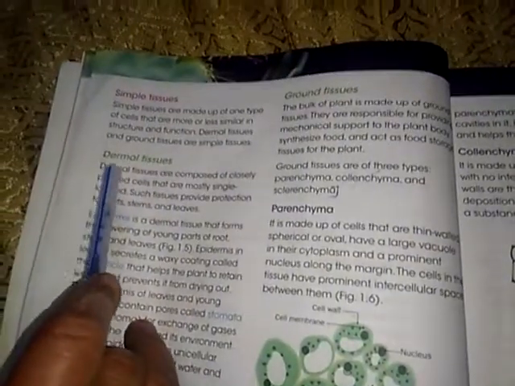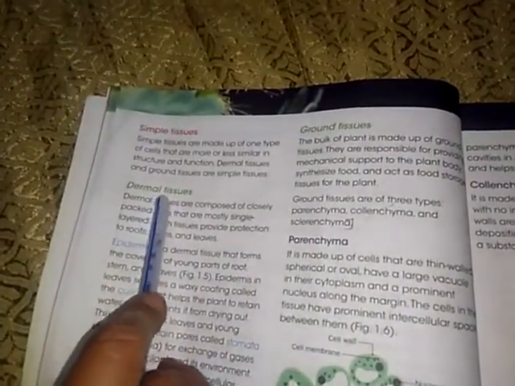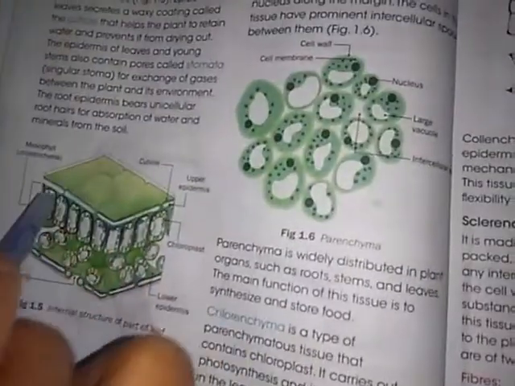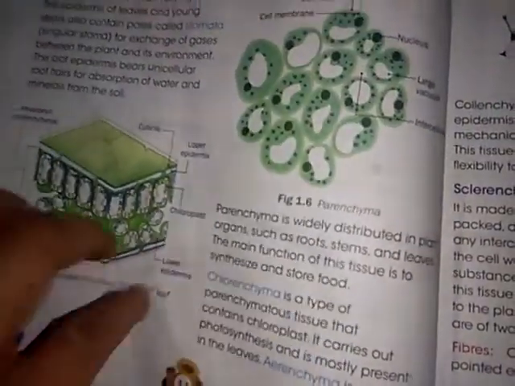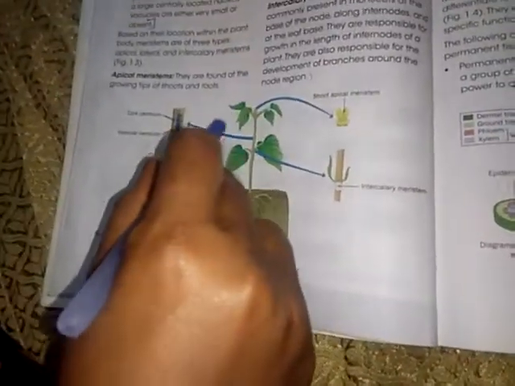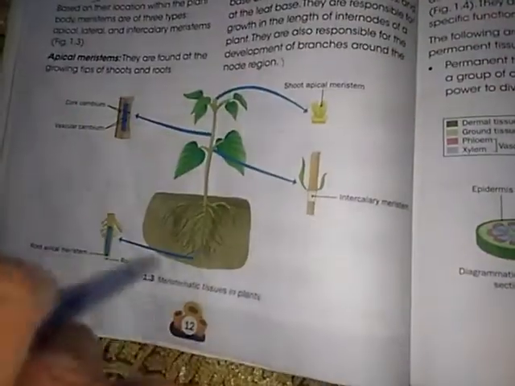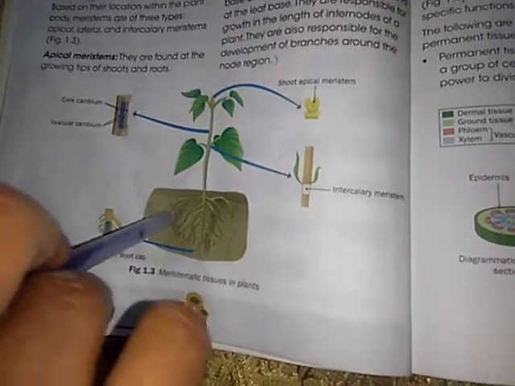Dermal tissue, where is it present? Already you know that it is present in the outer layer of the plant. Now let's see about ground tissue. The whole body of the plant is made up of ground tissue.